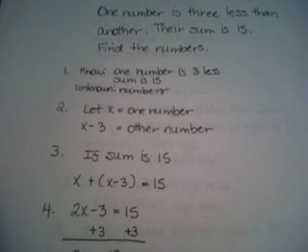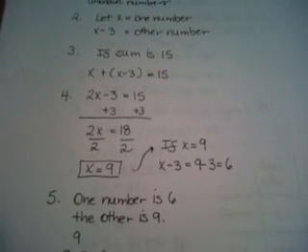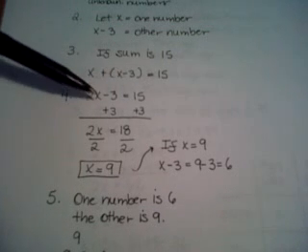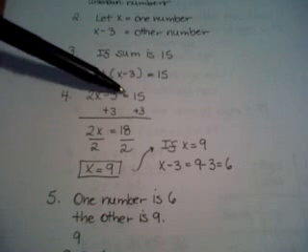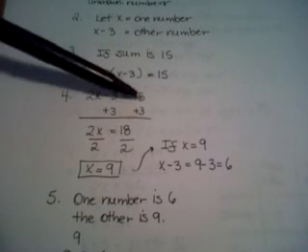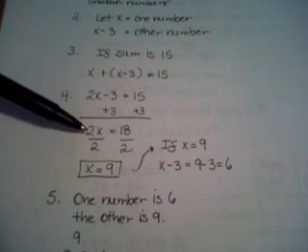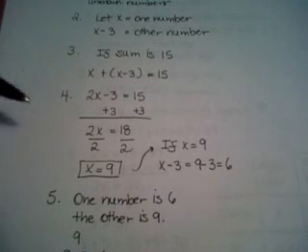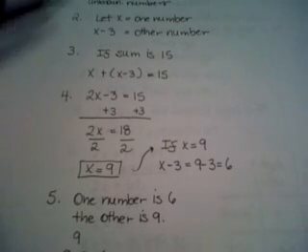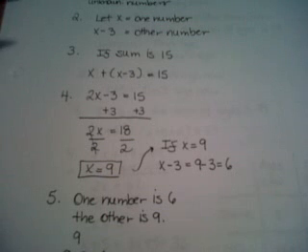Now once I've set up my equation, I'm going to solve it. So here I go. I know x plus another x, that's combining like terms. That gave me 2x minus 3 equals 15. Now I'm going to solve this, subtract 3 from both sides. My goal again is to get x by itself. So now I have 2x equals 18. Divide both sides by 2, and I'm left with x. Those cancel out. I'm left with x equals 9.